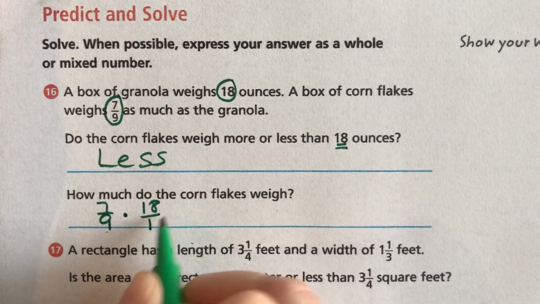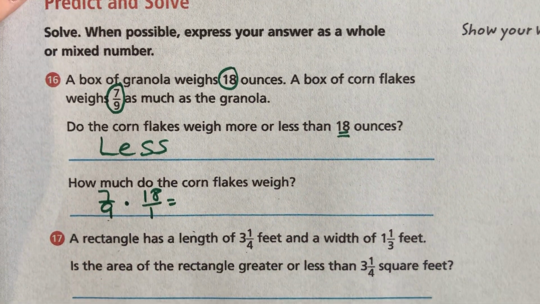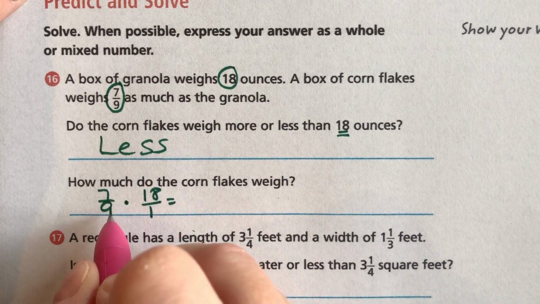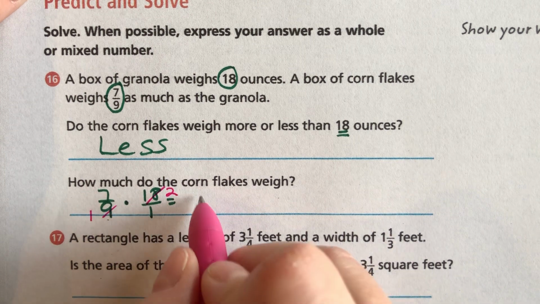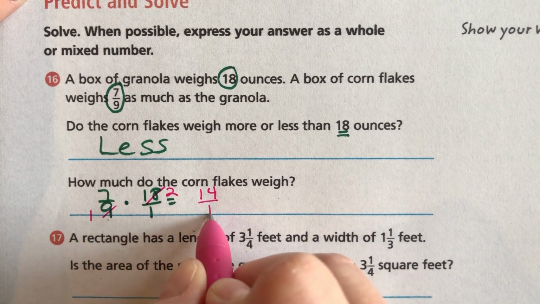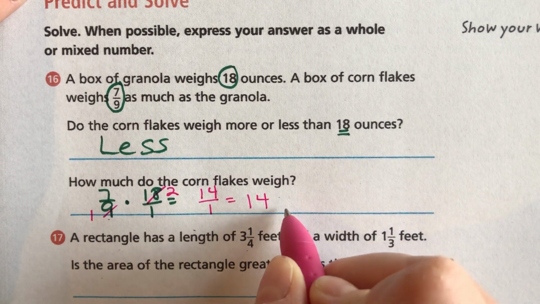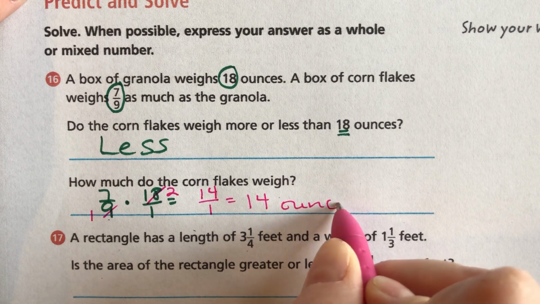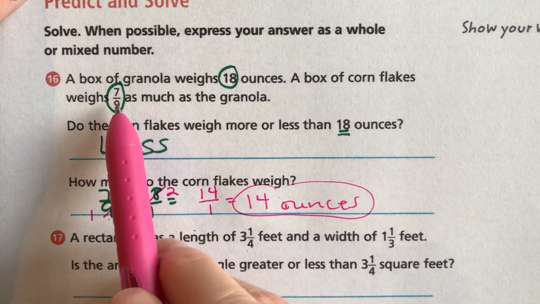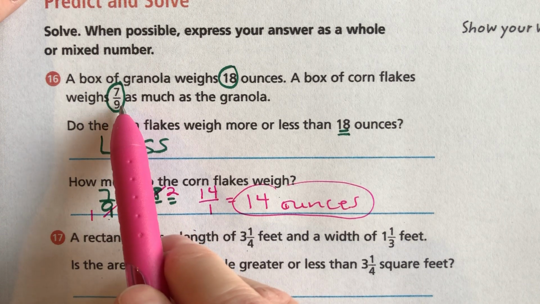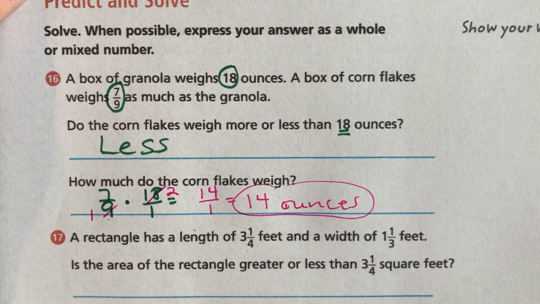All right, I'm going to put my 1 underneath the 18, and I definitely am going to cross cancel for this one, or cross simplify. 9 goes into 9 once, 9 goes into 18 twice, 7 times 2 is 14, 1 times 1 is 1, and yes, 14 is our answer, 14 ounces, which is less than the 18. So the reason it's less is because it doesn't even weigh 1 time as much. It weighs 7/9 of that.